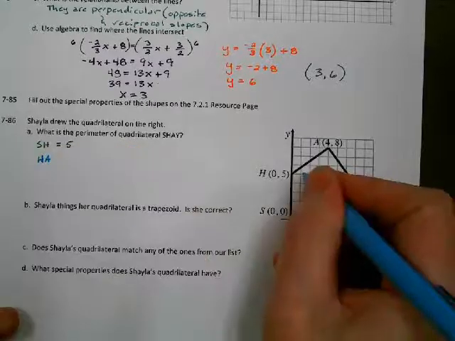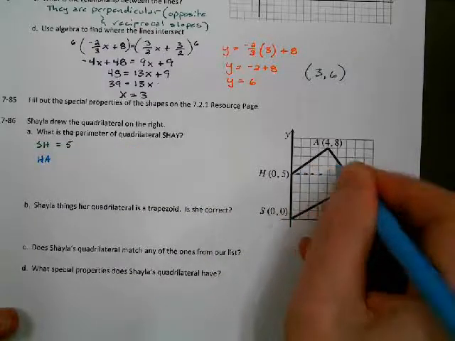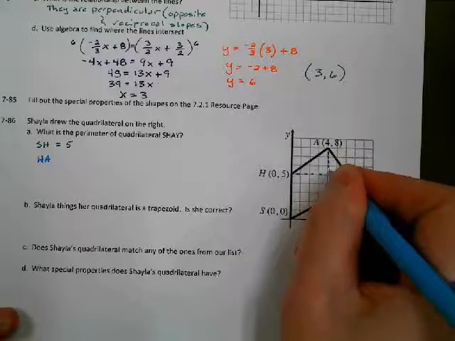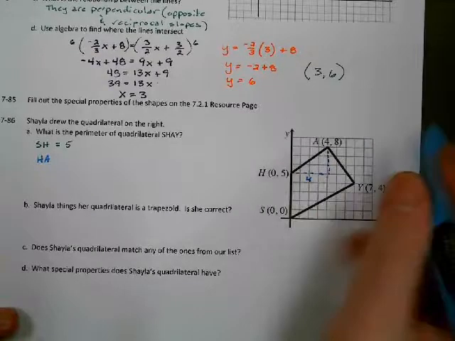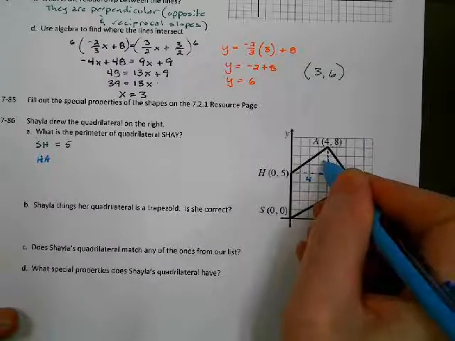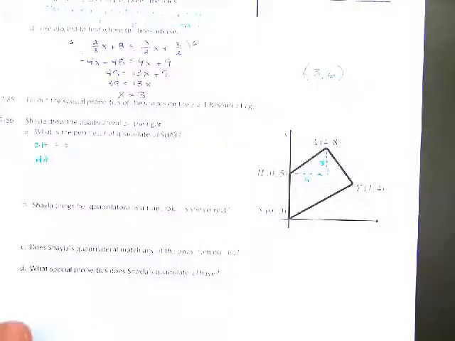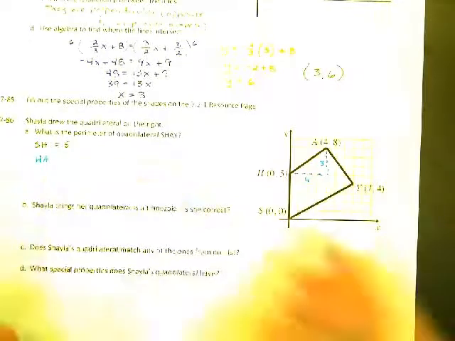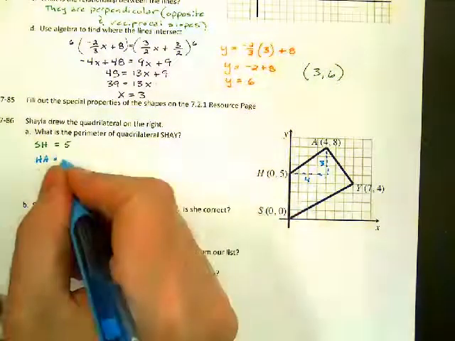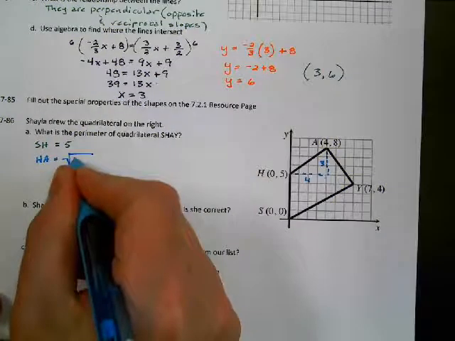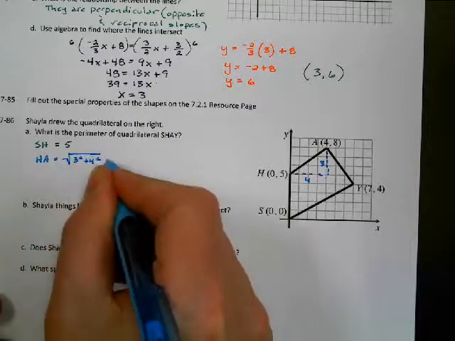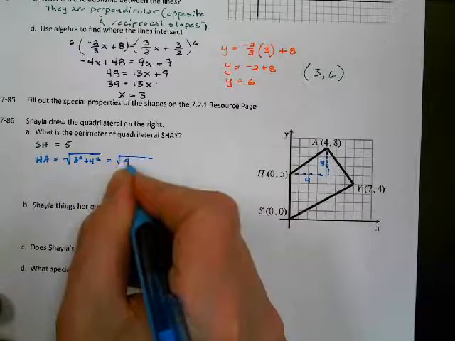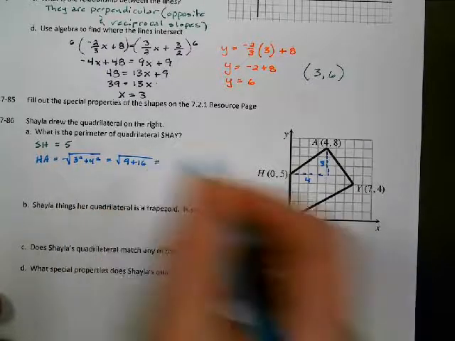So here I've got 4, and over here I've got 3. So it would be, ooh, I haven't been moving enough. There we go. So we're going to do the square root of 3 squared plus 4 squared. So this is the square root of 9 plus 16. 9 plus 16 is 25. Oh, so that one's 5 too. All right, so from H to A, we got a distance of 5.